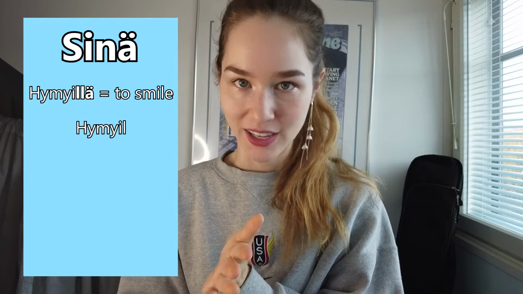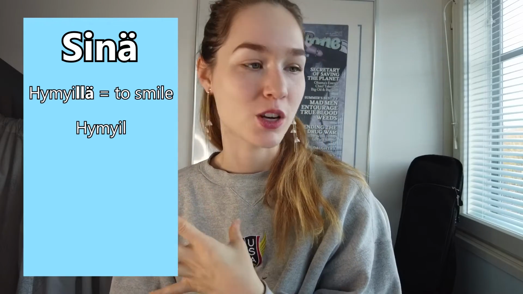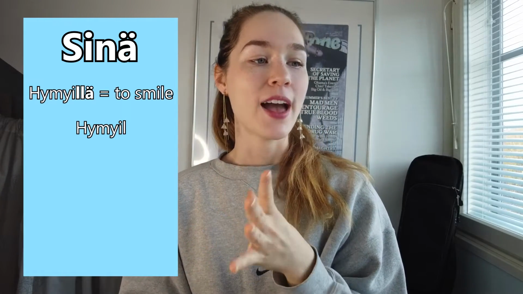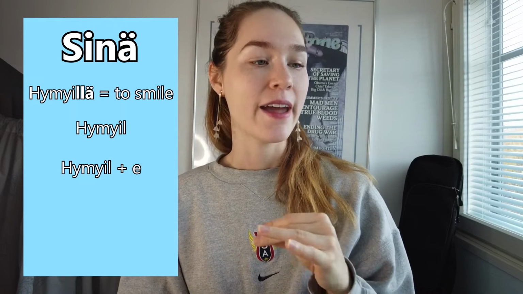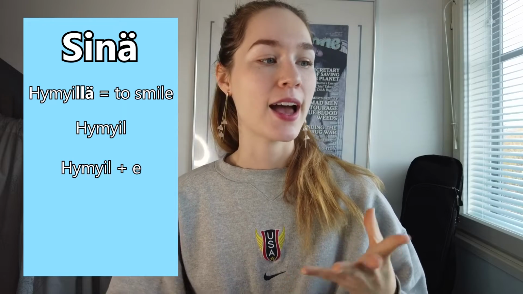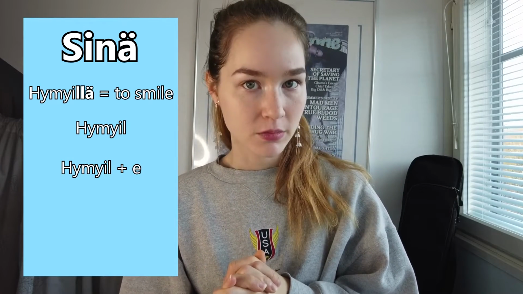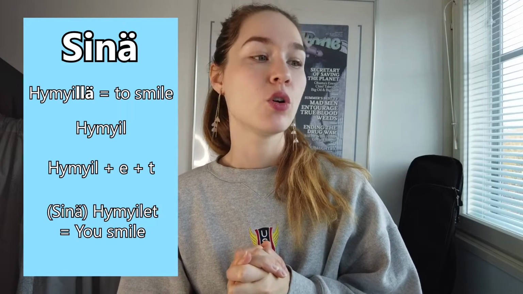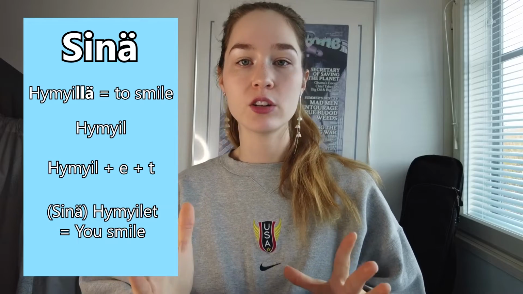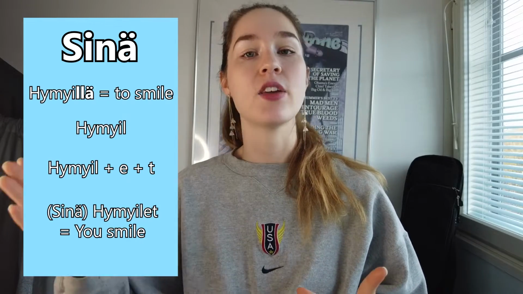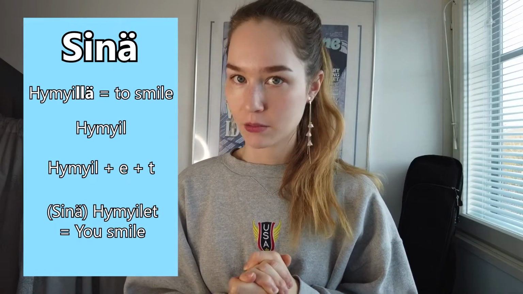It's the marker for verb type 3, but when we're conjugating it, we don't need it. Then we add an E, same as before, and after that E, we add the personal ending. The personal ending for sinä is the letter T. So we take hymyillä, remove the final two letters, add the E, and then add the personal ending T. So it turns into hymyilet.